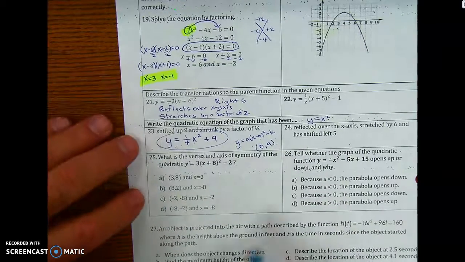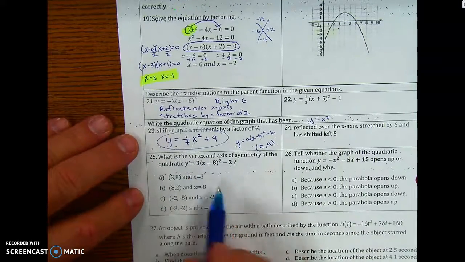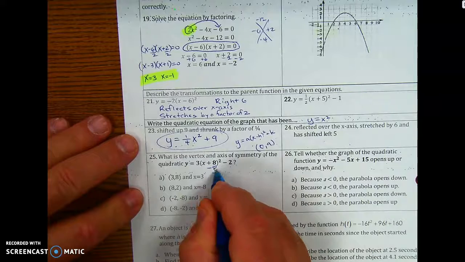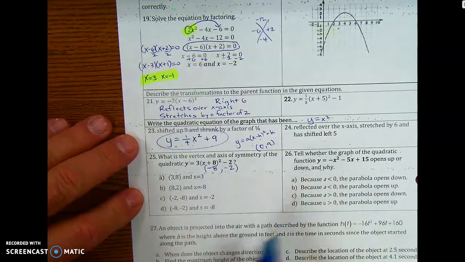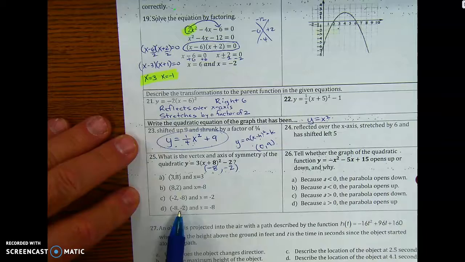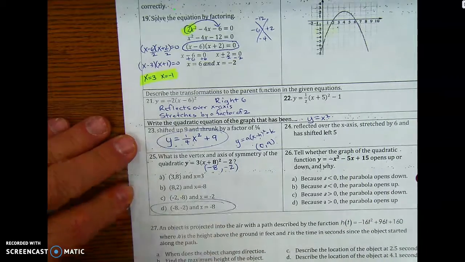I'm at 6 minutes. I'm doing great. The vertex here, remember you change the sign of that number and you keep this number the same. So it's (-8, -2). So the answer has to be D.